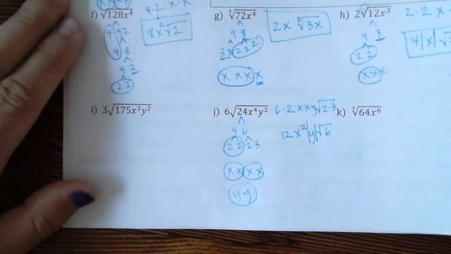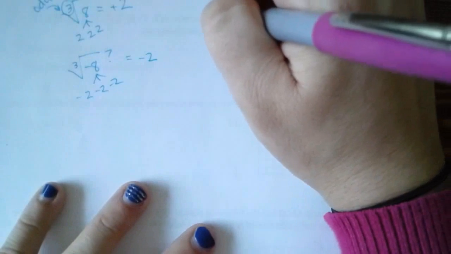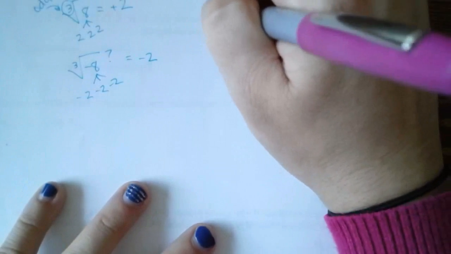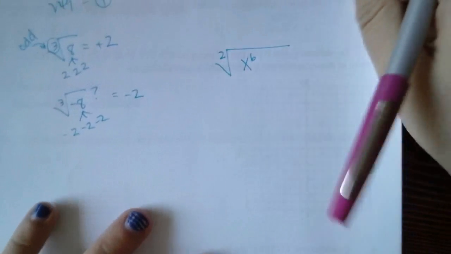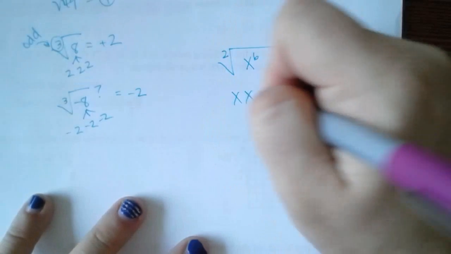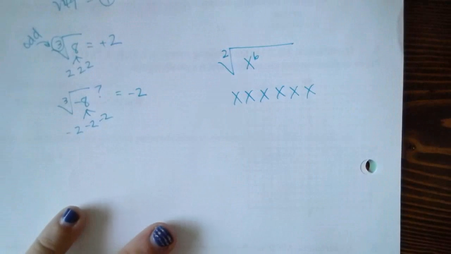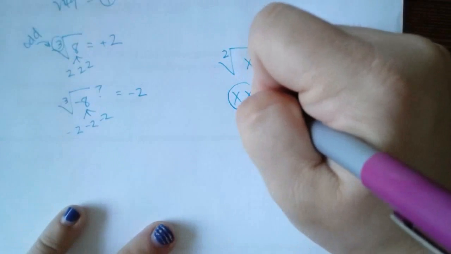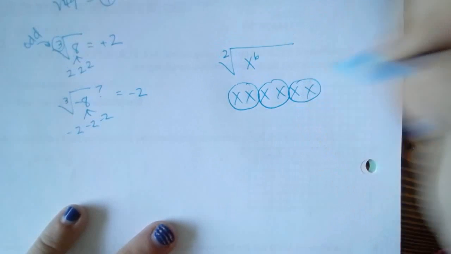I'm going to give you one more example, but it's not in the notes. Just flip to the back or just watch. Okay, if I were doing the square root of x to the 6th. Got a group of 2, a group of 2, group of 2.